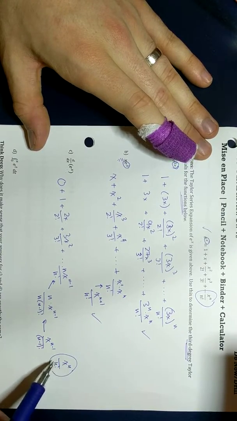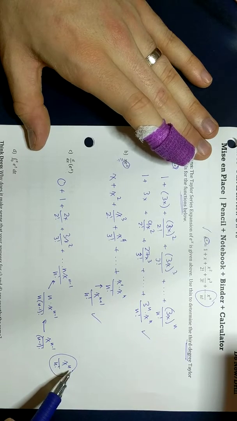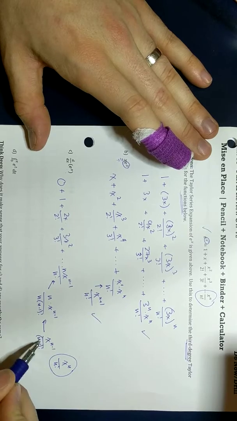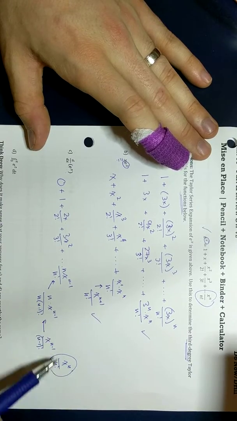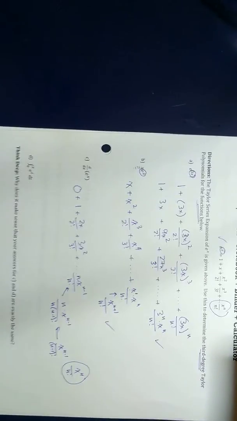This one would start at n equals 0. Actually, this one would start at n equals 1 in order to generate those terms. But depending on what n starts at, these will actually be the same. So let's look at the bottom one.